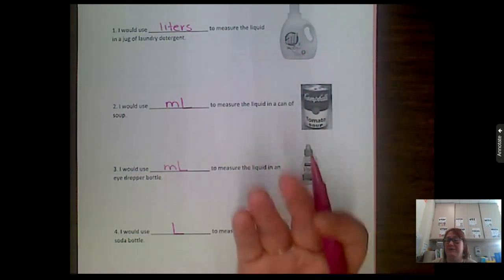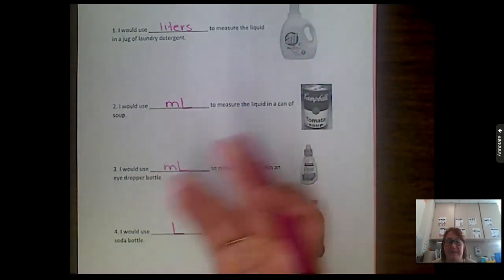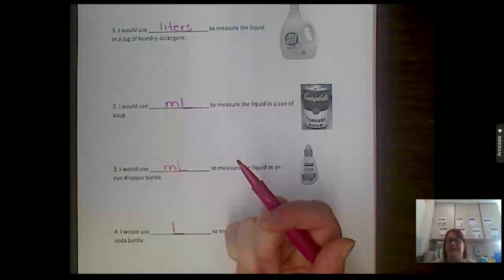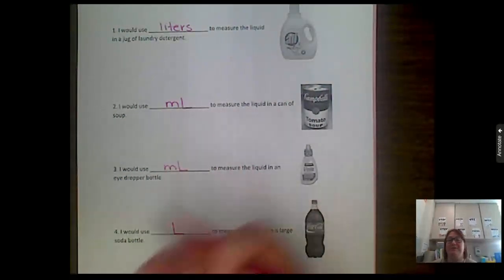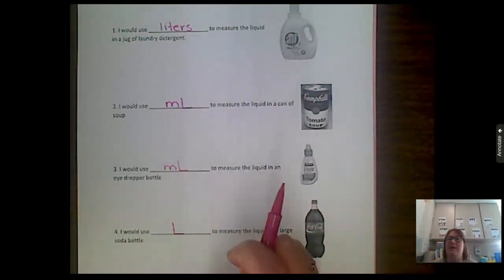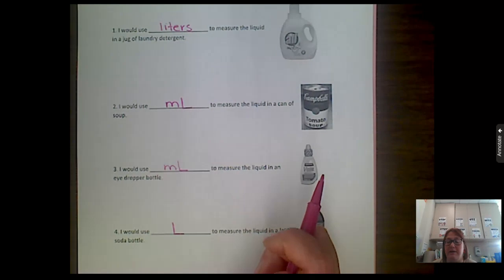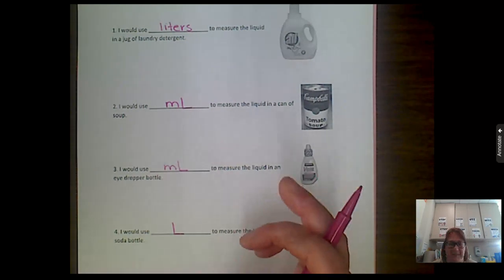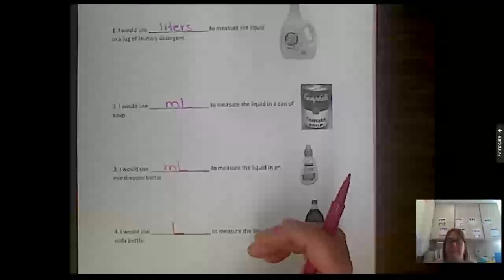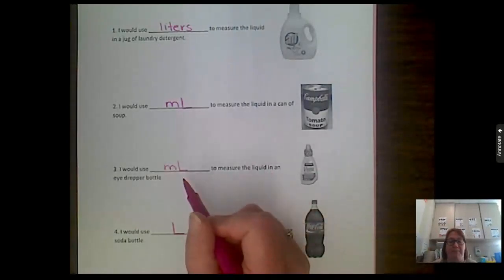What if you wanted to fill up a bathtub? That would be liters, right? All of those would be liters if we're filling up a large amount. If we were filling up our sink, it would be liters. If we wanted to put a little bit of water in a teacup or something small, any small amount of liquid would be in milliliters.